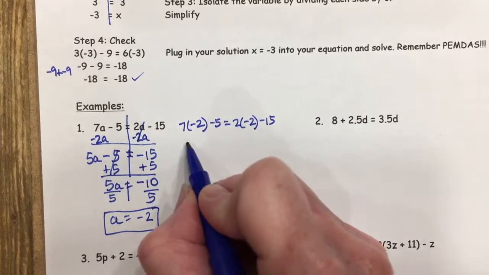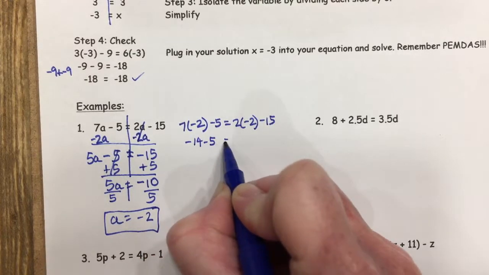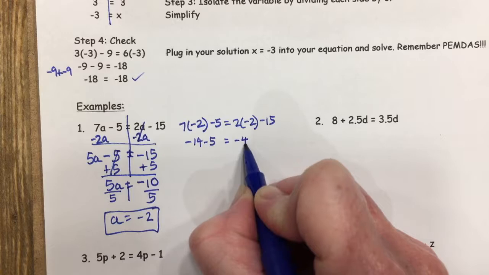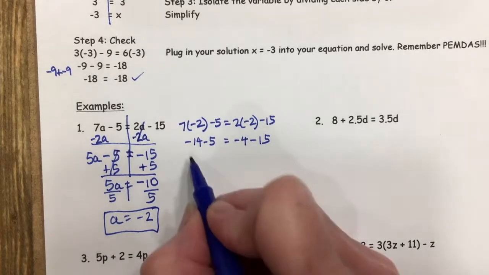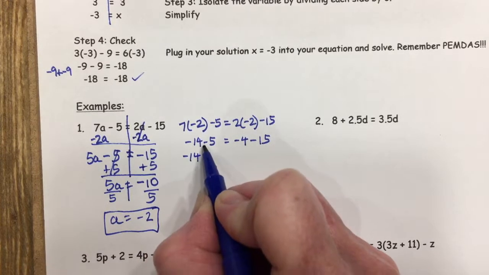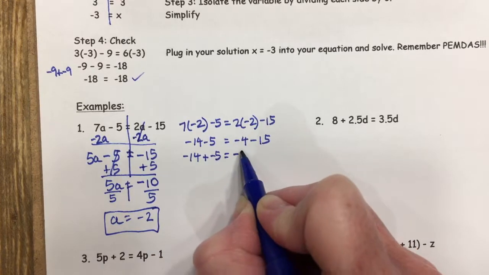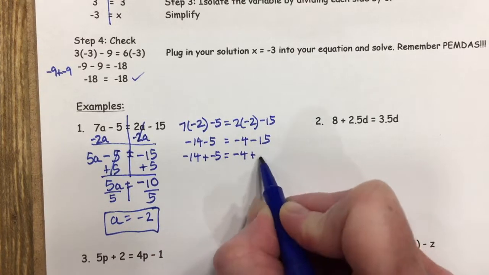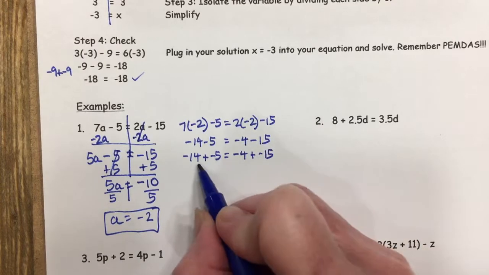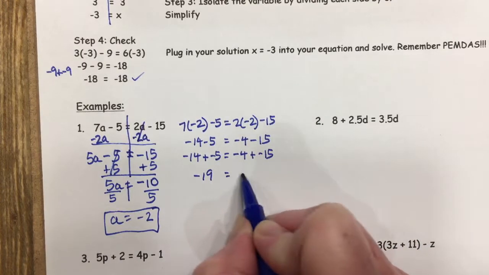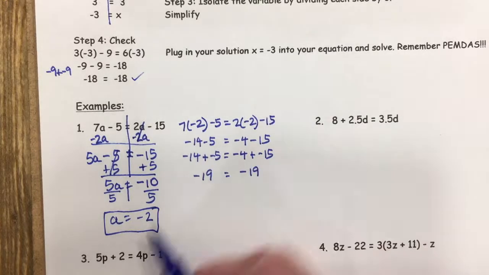All right, 7 times negative 2 is negative 14 minus 5. Over here, 2 times negative 2 is negative 4 minus 15. Okay, I can rewrite this. Negative 14, keep that, plus, change this to negative 5. Over here, keep the negative 4, change to plus, change to the opposite, negative 15. This is negative 19. This is negative 19. So yes, negative 2 is a solution to this equation. Okay?